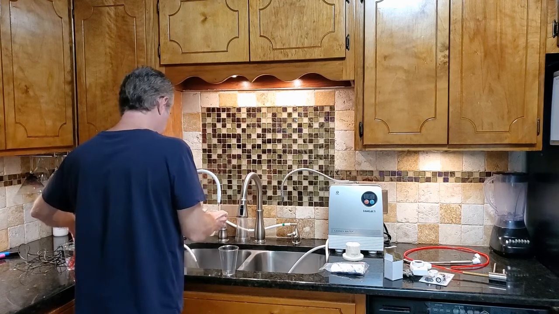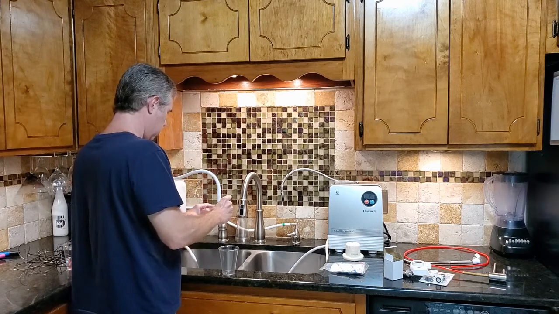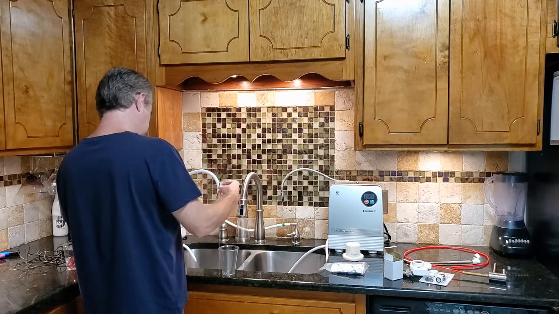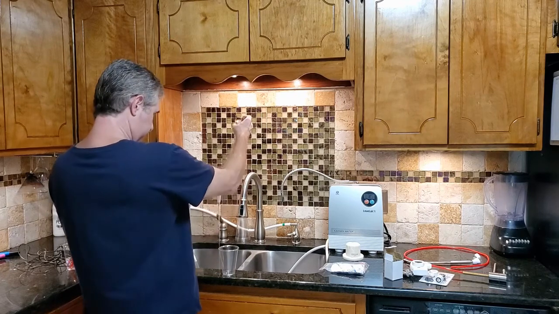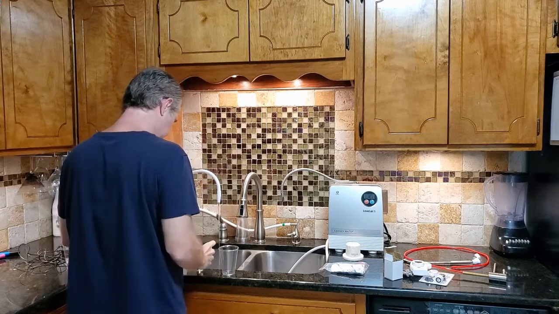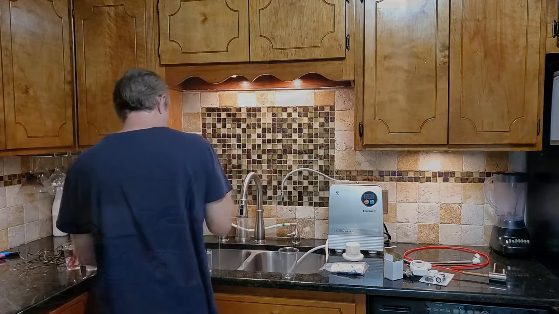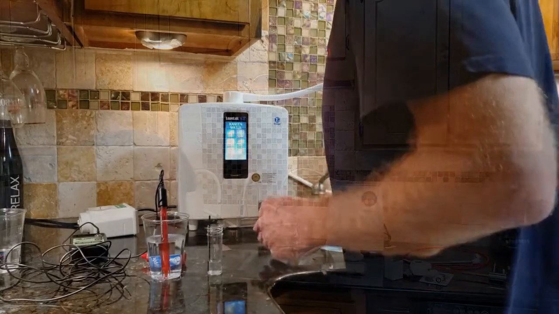And you can test the hydrogen content using H2 Blue, which you can get on Amazon. It's like 25 bucks or something. So we're going to test the oxidation reduction potential of the drinking water and also the hydrogen content.